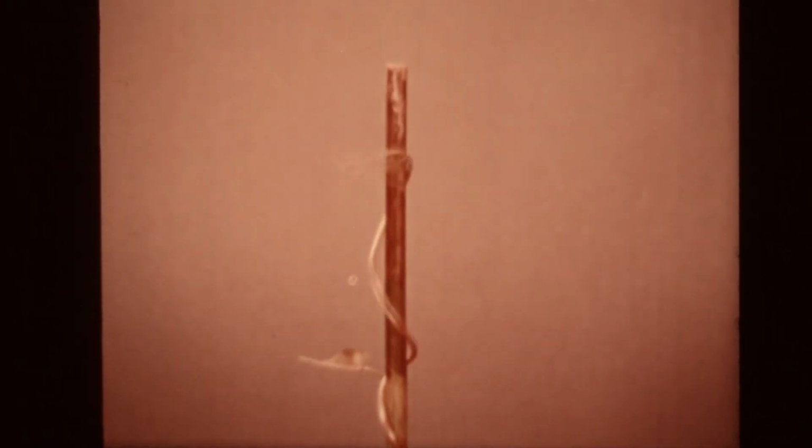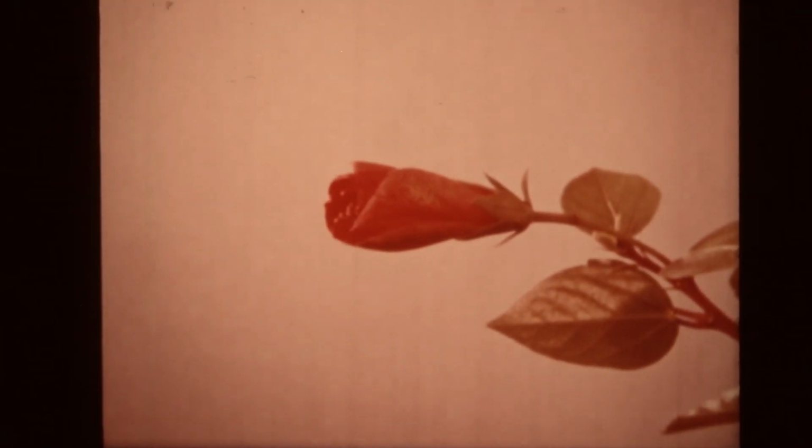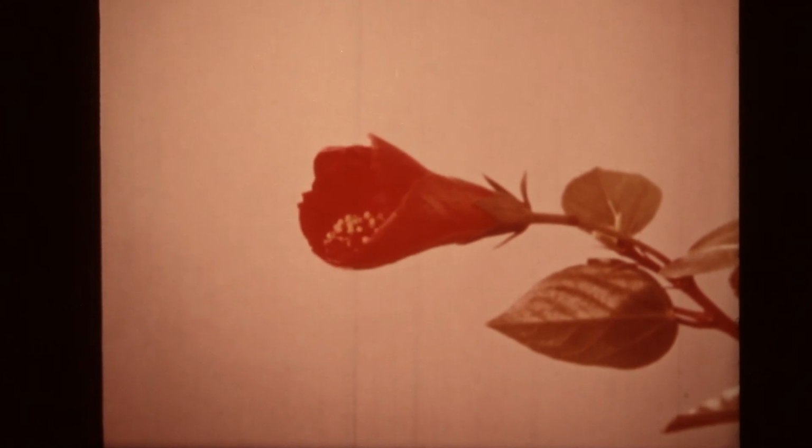All plant movements are responses to stimuli, some external, some internal. Responses to these stimuli produce the various kinds of plant movements.